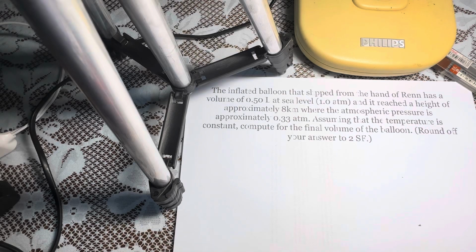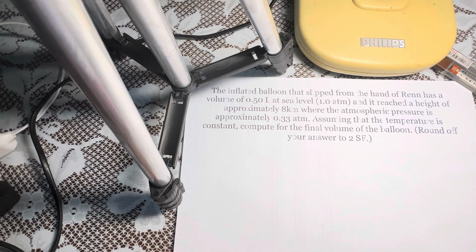Our problem here is, the inflated balloon that slipped from the hand of Ren has a volume of 0.50 liter at sea level, or 1.0 atmosphere, or ATM. And it reached a height of approximately 8 kilometers, where the atmospheric pressure is approximately 0.33 atmosphere, or ATM. Assuming that the temperature is constant, compute for the final volume of the balloon, and round off your answer to two significant figures. We will be solving this problem using GESA.